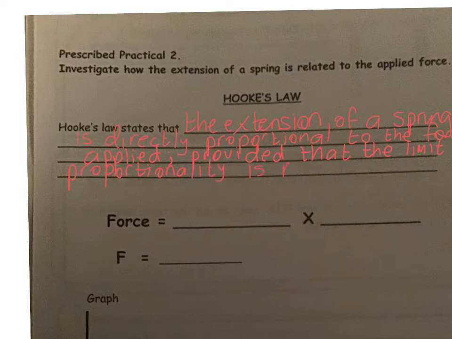In other words, you don't stretch it too far. If you've blown up a balloon too many times, it just won't stretch anymore. It's quite loose and flappy. So this is not exceeded, because otherwise it loses its elasticity.